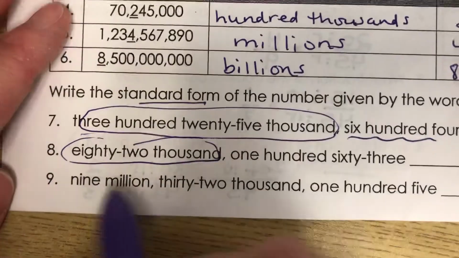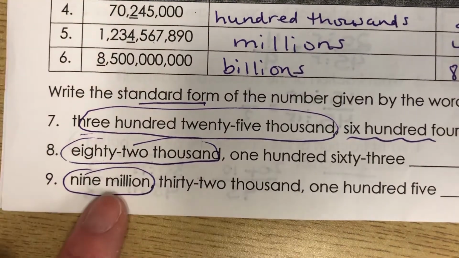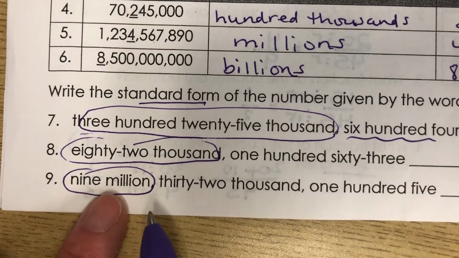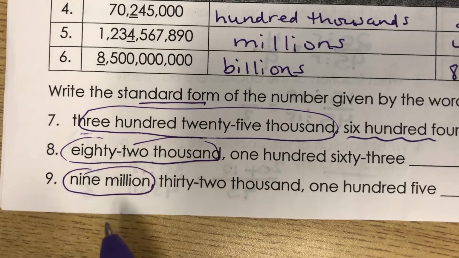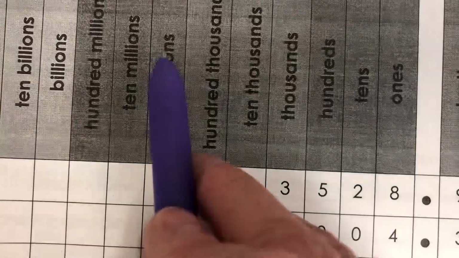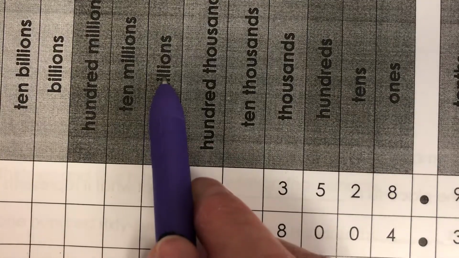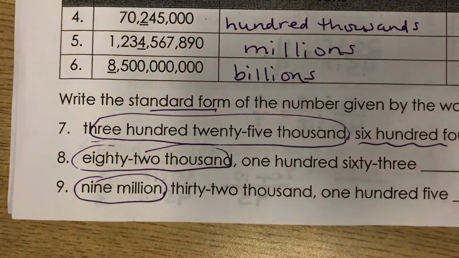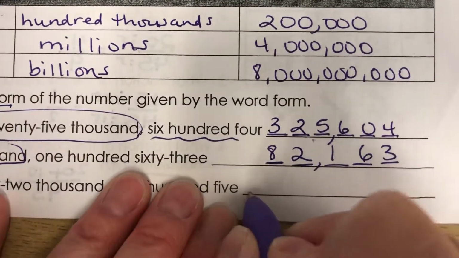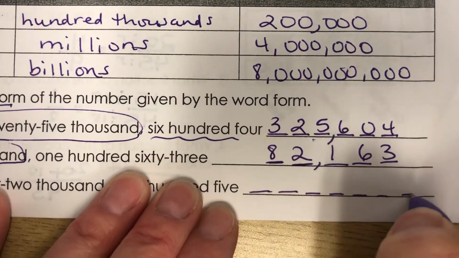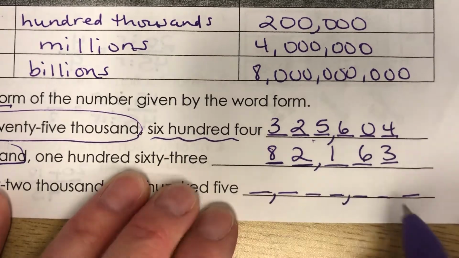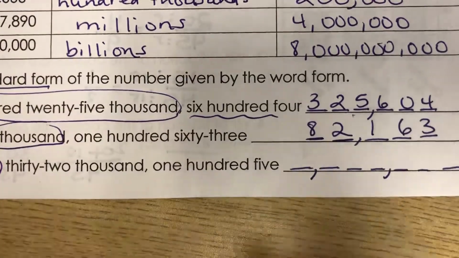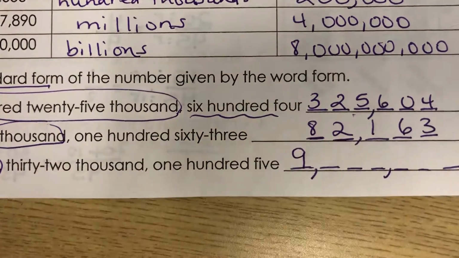Right, one more. First part, 9 million. All right, when you have millions, that means if we're at 9 million, we would need 1, 2, 3, 4, 5, 6, 7 digits. So I'm gonna go ahead and draw 7 little lines. 1, 2, 3, 4, 5, 6, 7. I'm gonna put my comma in, actually 2 of them. And if I have 9 million, that means I should have a 9 in the millions place.